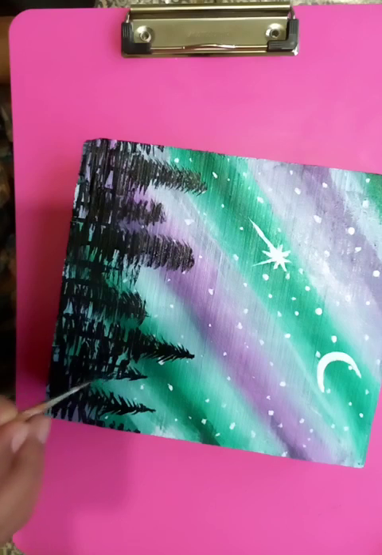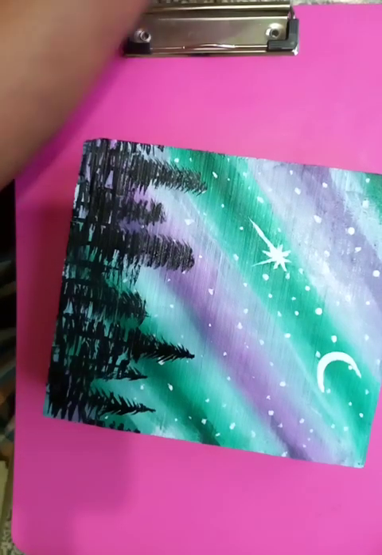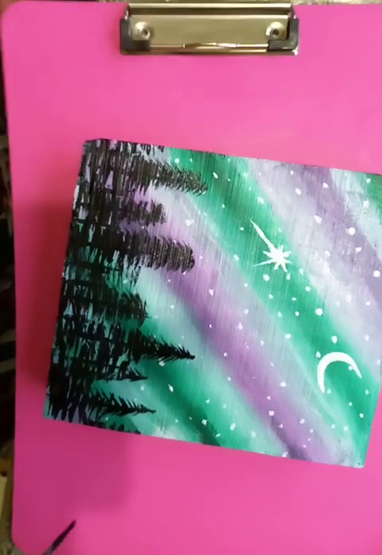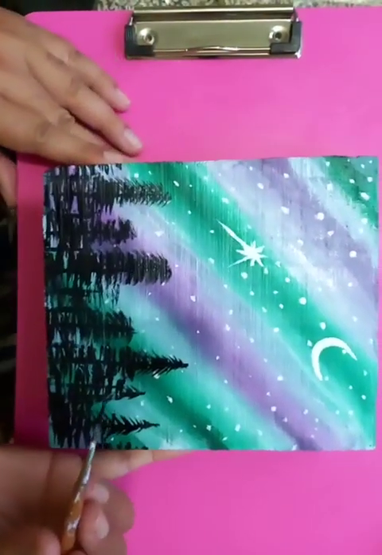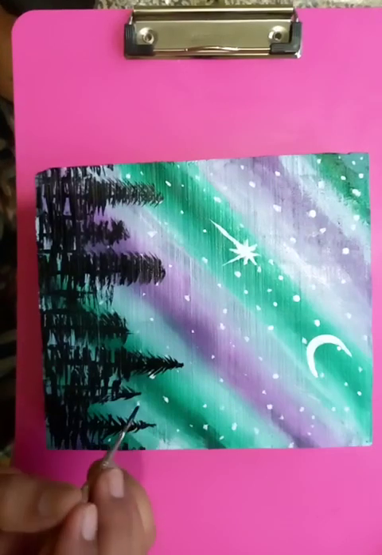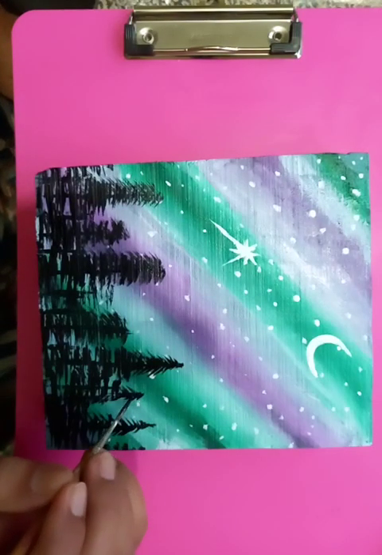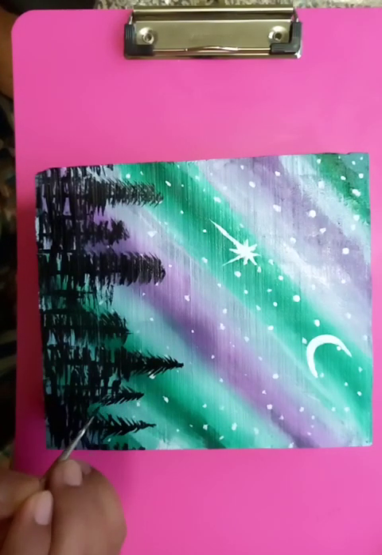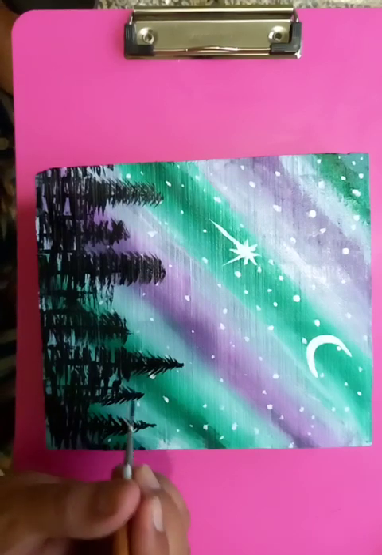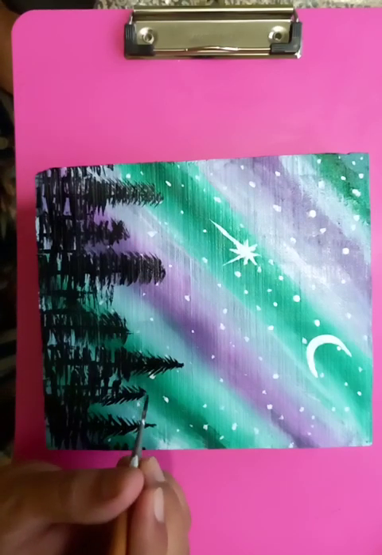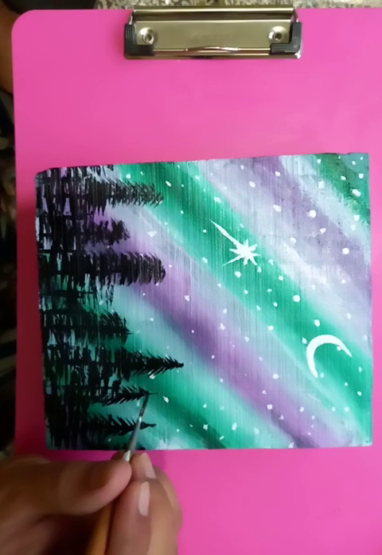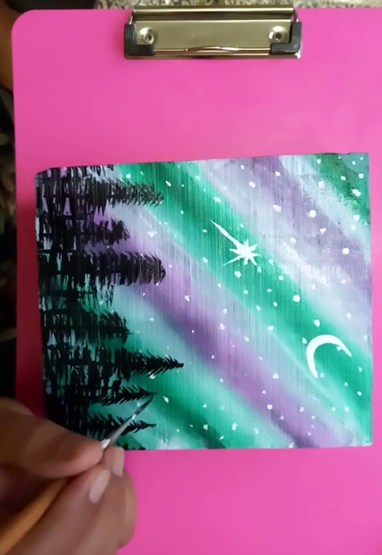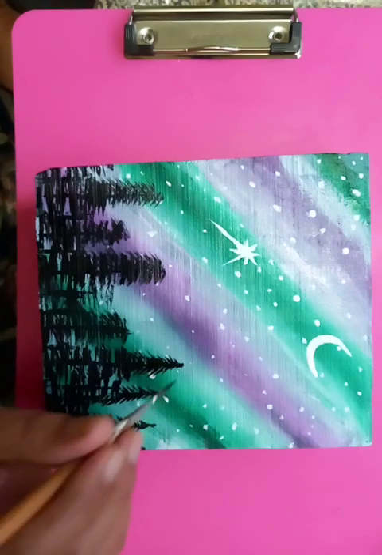So these trees just define the beauties of the nighttime moments, as you can see. Okay. All these details need to be taken care of. Okay.